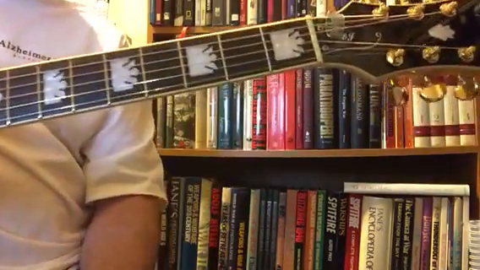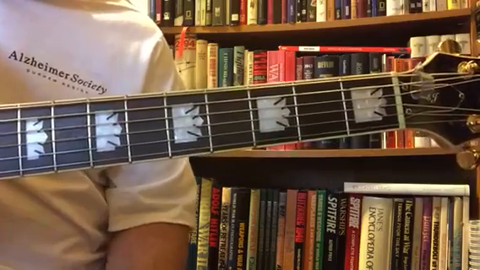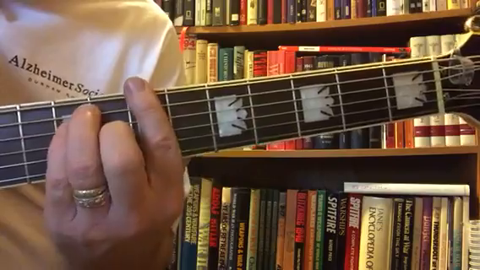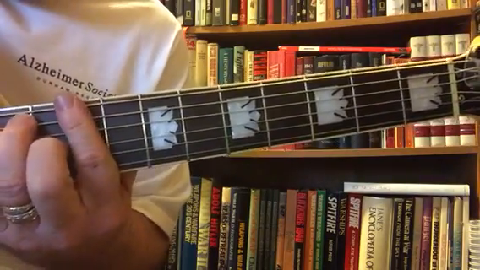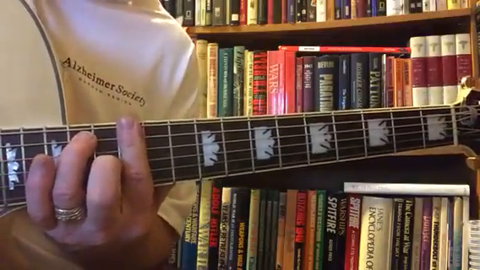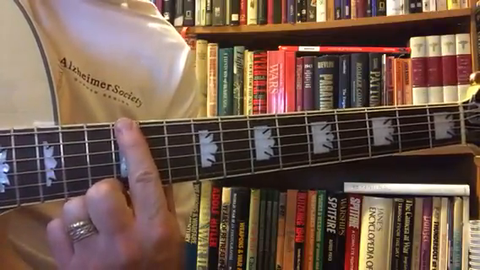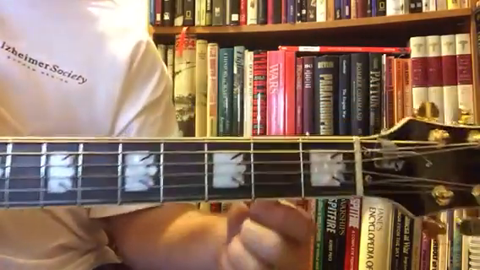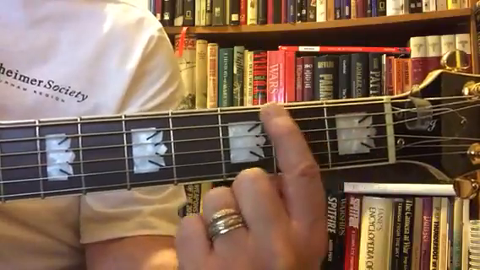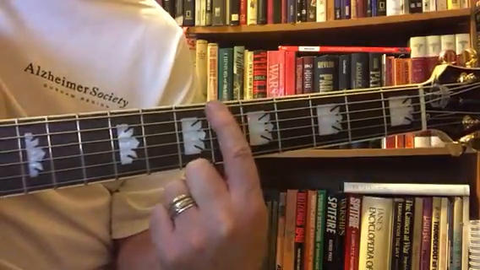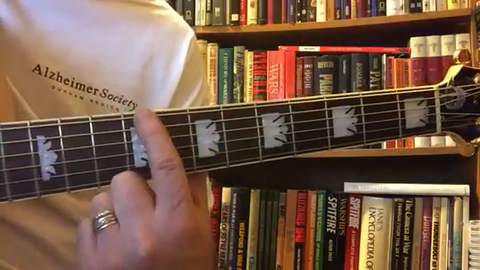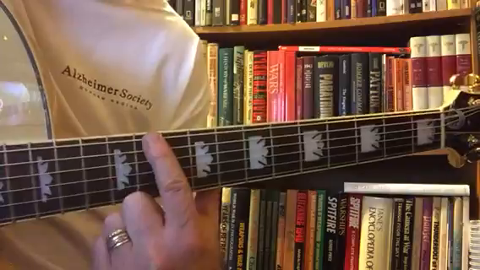Wait a second. I didn't say that right. It was A, A sharp, B, C sharp, D sharp, and back to E, way up here at the 12th fret. And so that note starts the whole sequence again. So again, open top string is E, F, F sharp, G, G sharp, A, A sharp, B, no B sharp, you go straight to C sharp, D sharp, E.